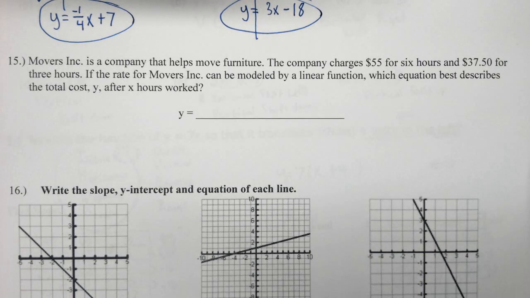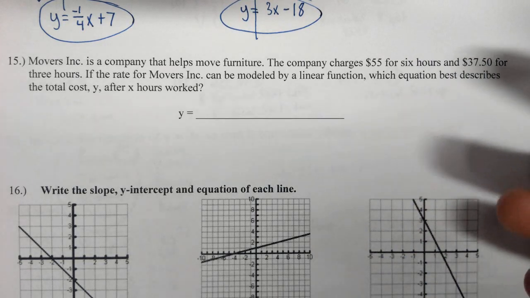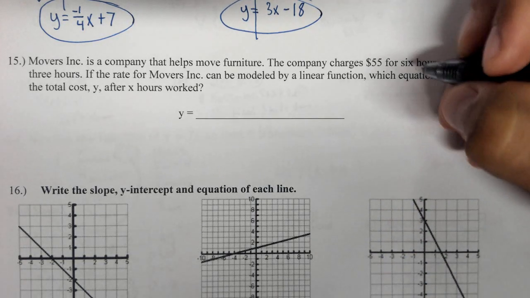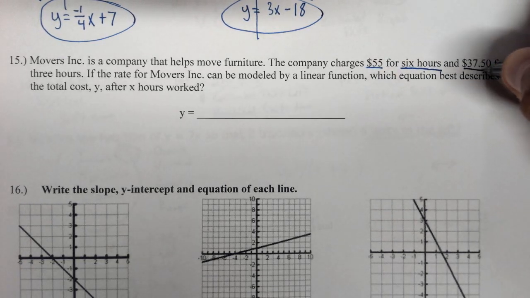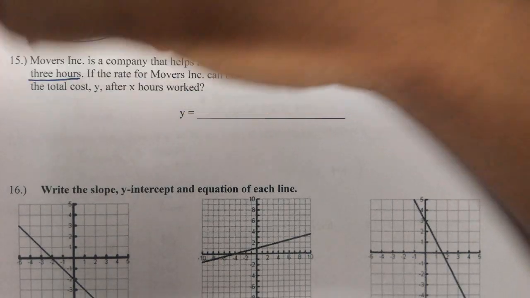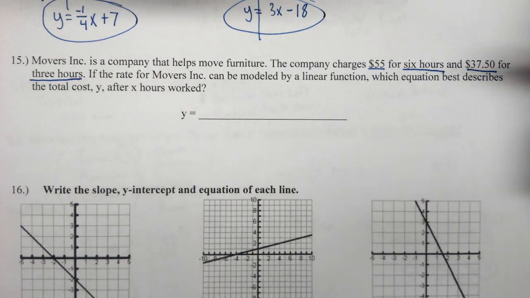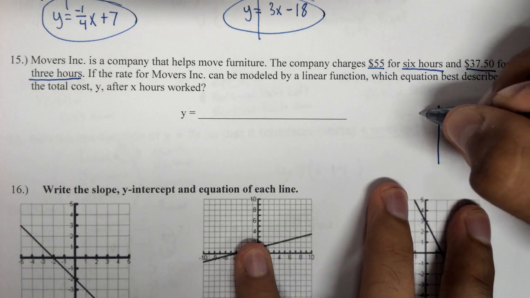Right, so again, if we read that again, it says the company charges $55 for 6 hours and $37.50 for 3 hours. Now, this isn't one of those problems that charges such and such per hour plus some initial fee, right? So we can't solve it that way. Instead, we have to go back to the other unit and set up a proportion. I'm supposed to come up with an equation. The best way to do that is to set up our table.